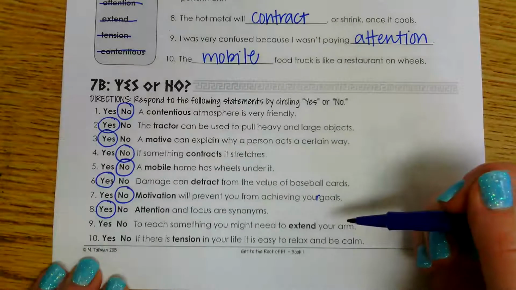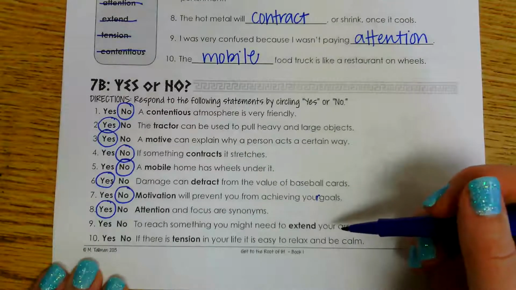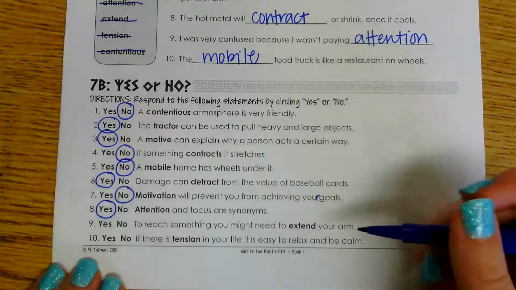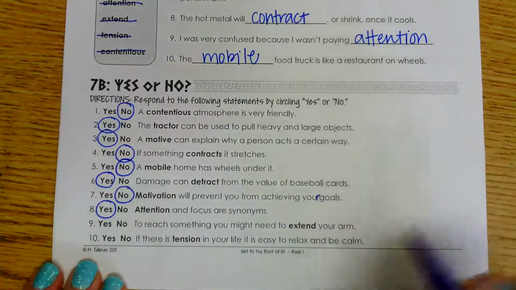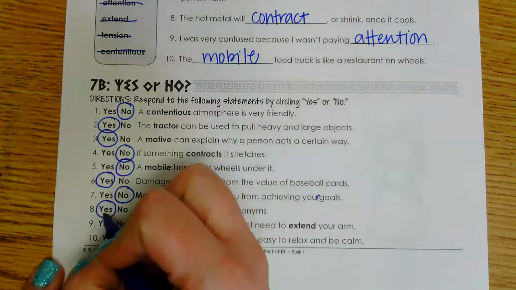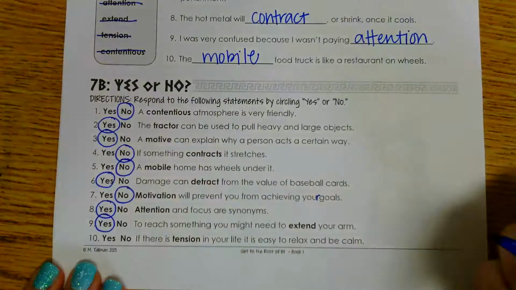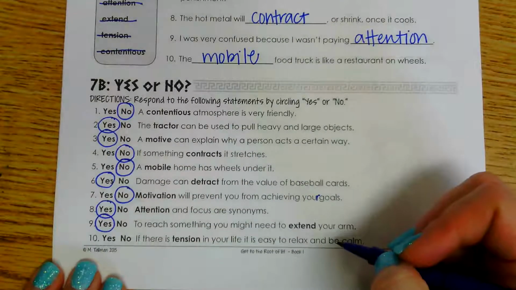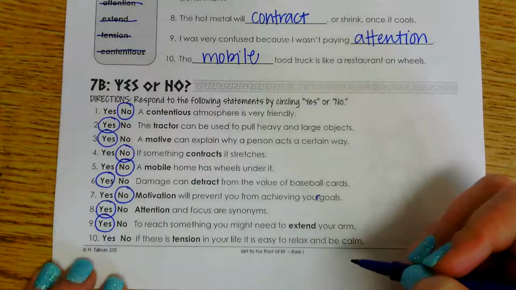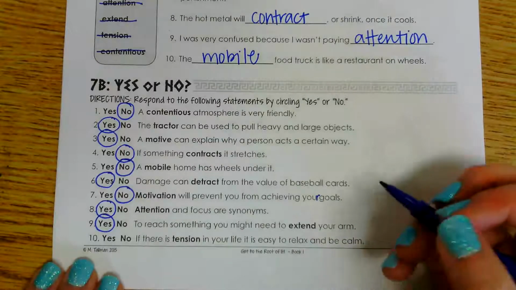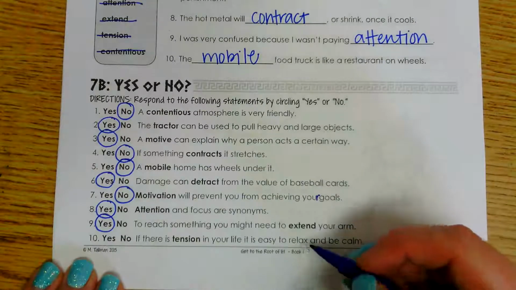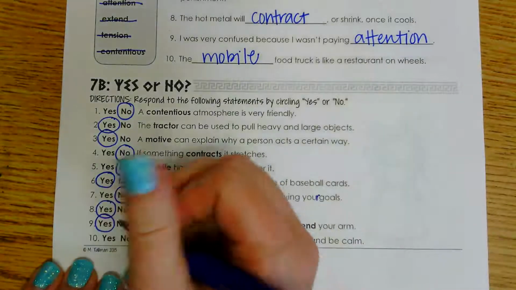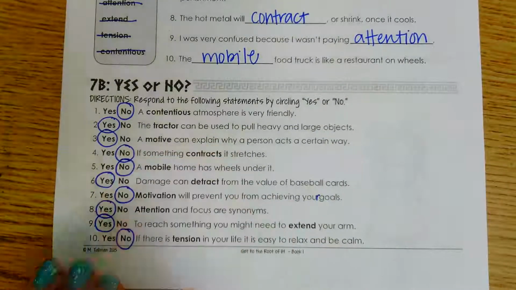Number 9, to reach something, you might need to extend your arm. Well, we know that if we're extending something, we're stretching it out or moving it outwards. So this one's going to be yes. And number 10, if there is tension in your life, it is easy to relax and be calm. Well, if you have tension, you're likely going to be stressed out, which is not going to make it easy for you to relax or to be calm. So this one is going to be a no.